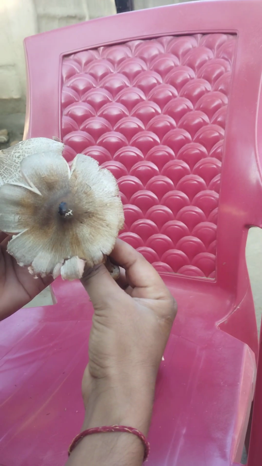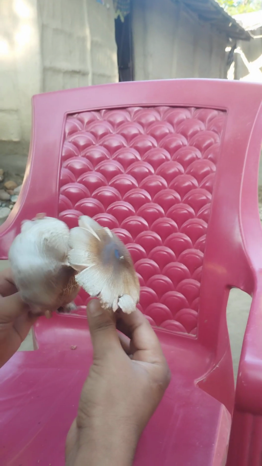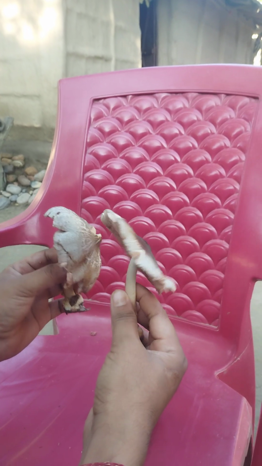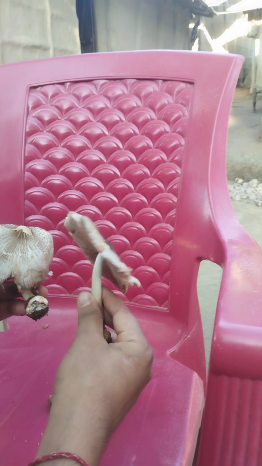Okay, today we learned about the life cycle and different parts of the mushroom. I think all of you understand it well. And if you are confused, then ask me, and we will discuss the different parts and the life cycle of the mushroom again.